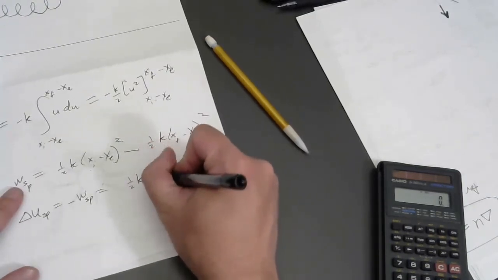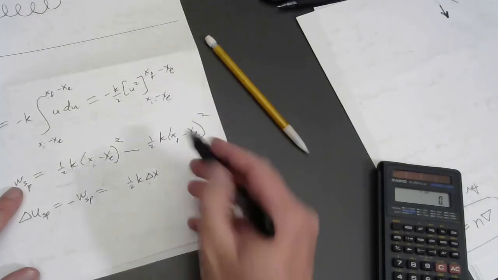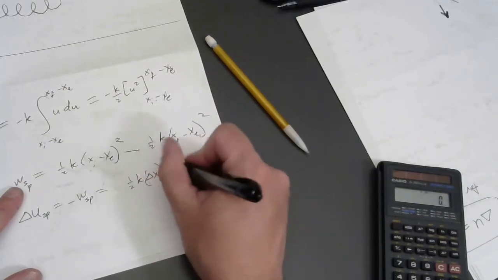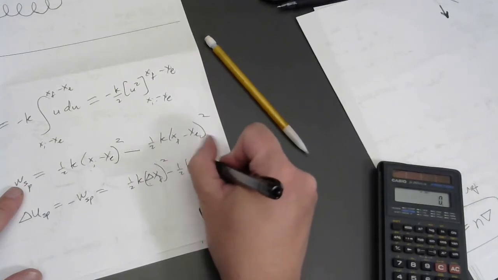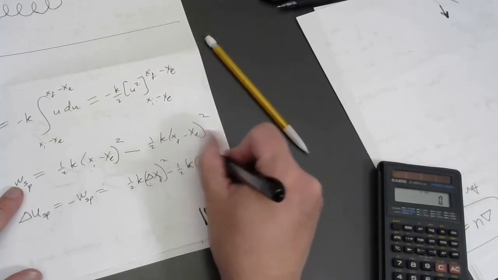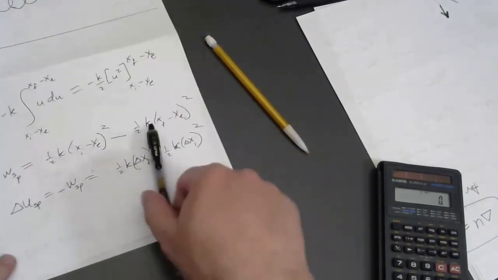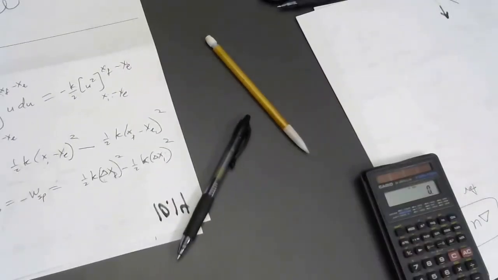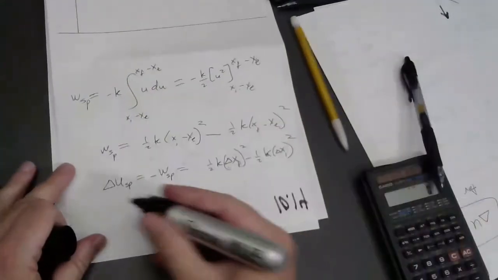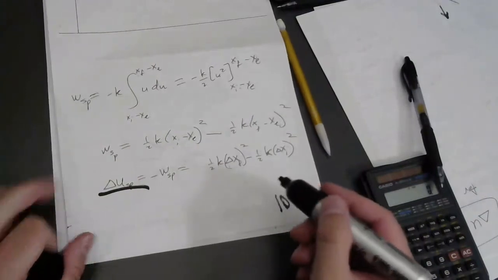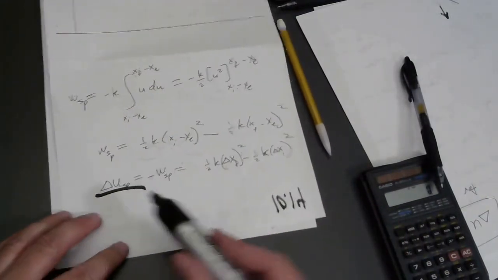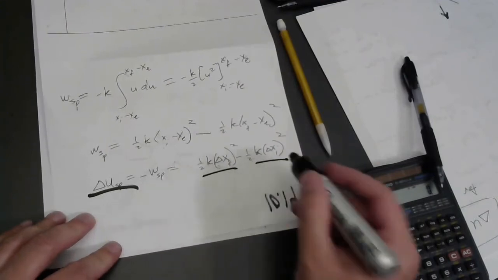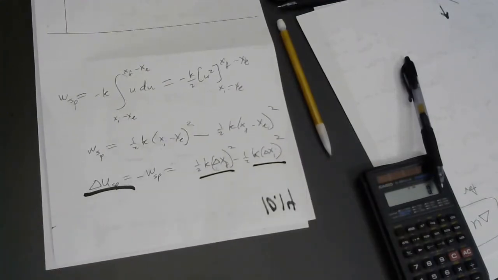So delta x means the displacement from equilibrium, but that's 1/2 k delta x final squared minus 1/2 k delta x initial squared. Let's look carefully at the beginning and end of that equation. The change in potential energy, I didn't mean to cross that out. That's supposed to be an underline. Delta means final minus initial. Final minus initial. It's staring us in the face.